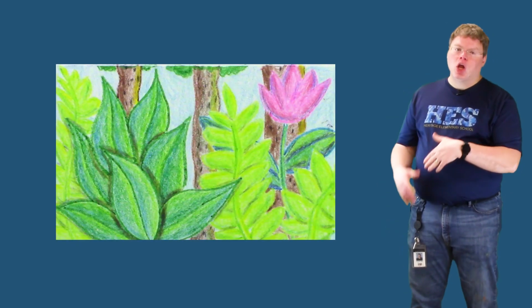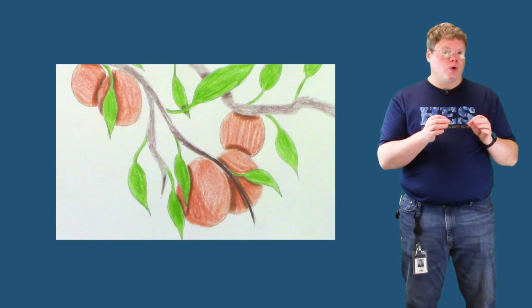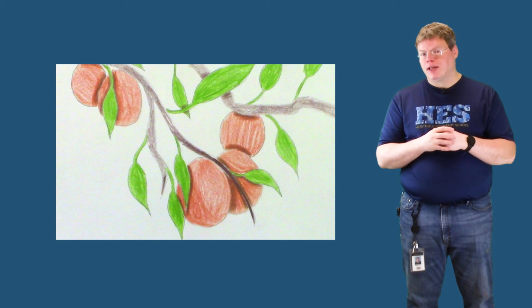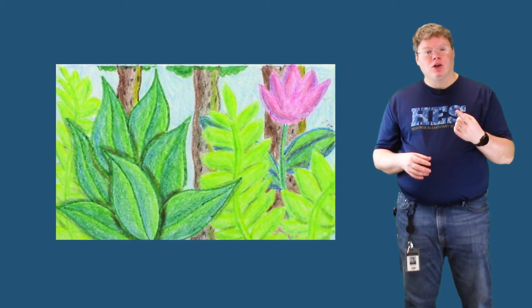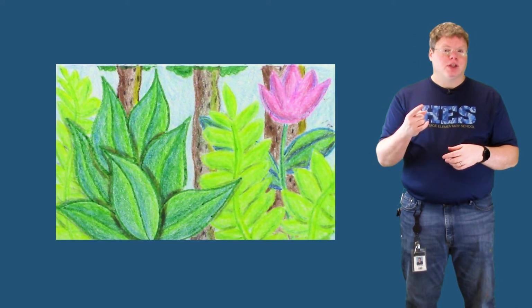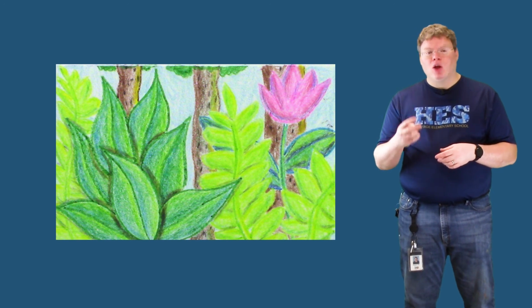In this lesson, we basically did the same thing as we did in our lesson about orange trees with oranges on a branch. We talked about nature, organic shapes, overlapping, color mixing and shading.